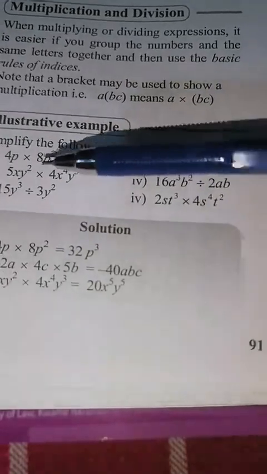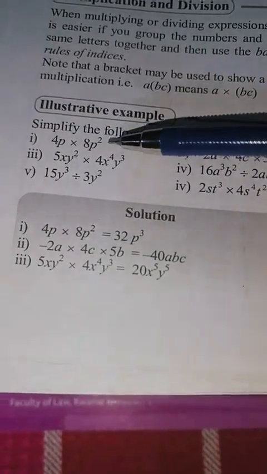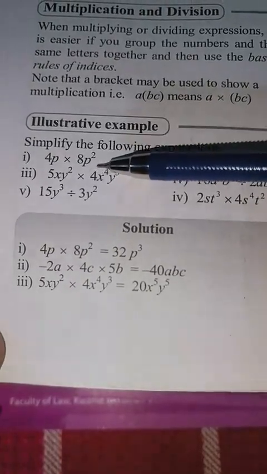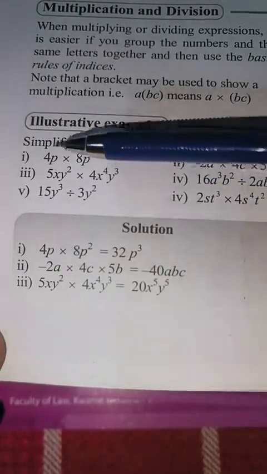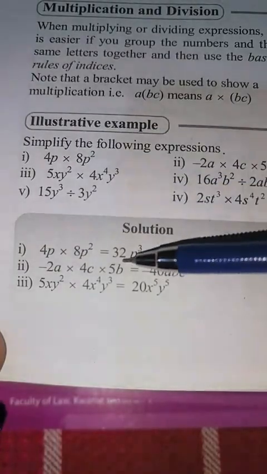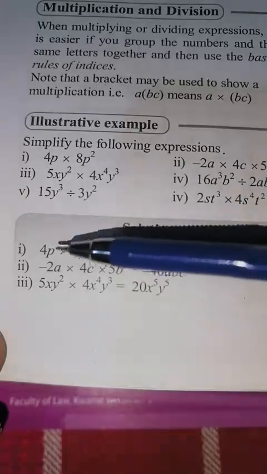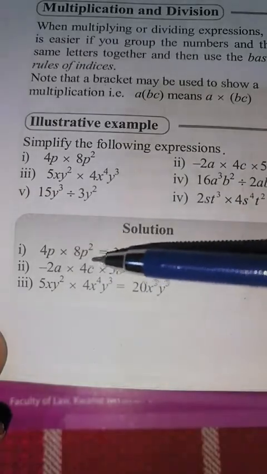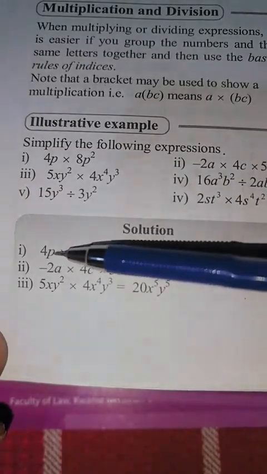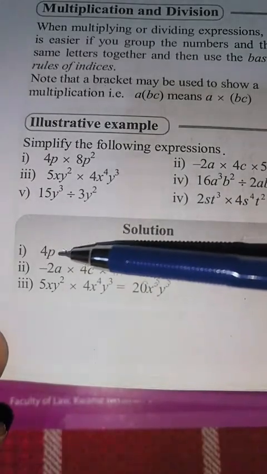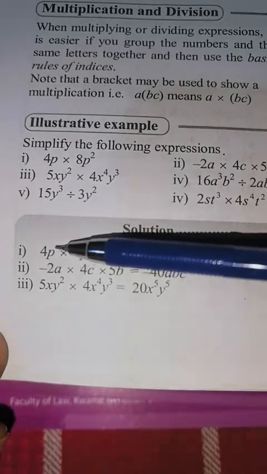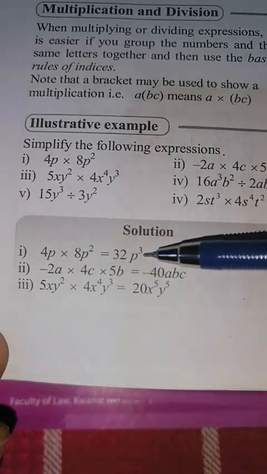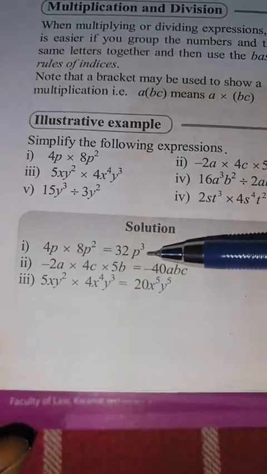So let's look at this in practice. We have 4p times 8p squared. So first of all, multiply this and this, which will be 32. 4 by 8 is 32. After which we look at the variables. Now there is an imaginary. You see p, there's nothing on top. But when it comes, you see p squared. Now this p, there's an imaginary 1 on top. So this one plus this one will be 3. That will be p cubed. So that's what I meant by that.